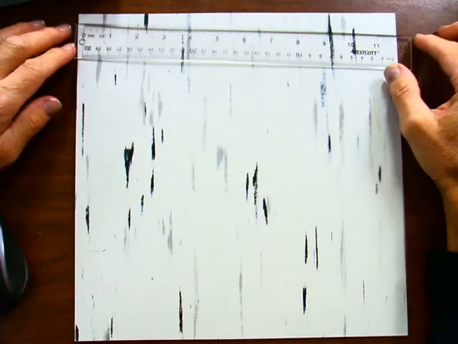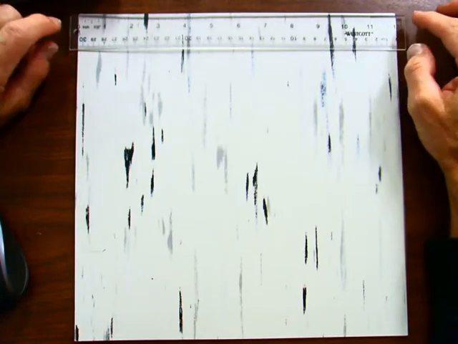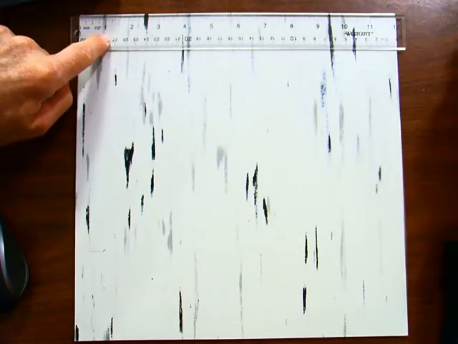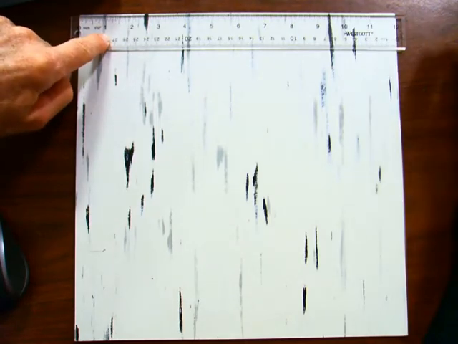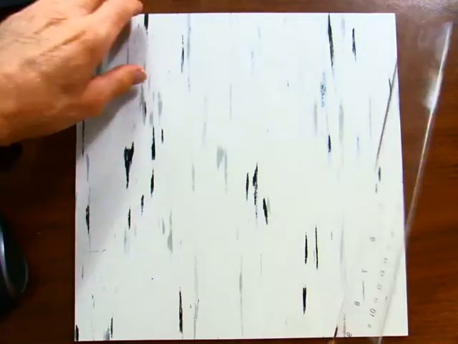If we measure this floor tile, I take the 0, put it on the edge. This ruler is like a number line. I can see this floor tile is exactly 12 inches. And since it's square, it's exactly 12 inches no matter what side I move it on.